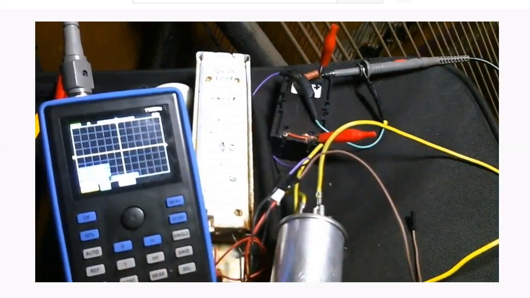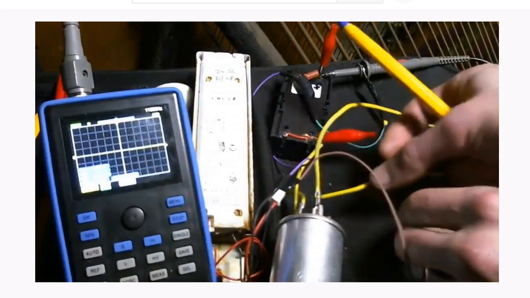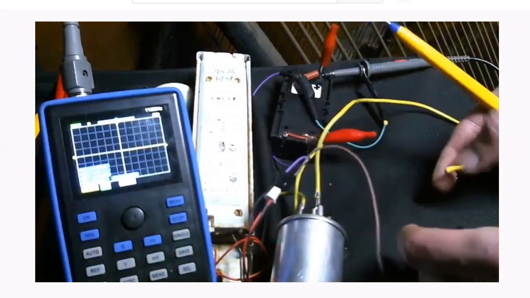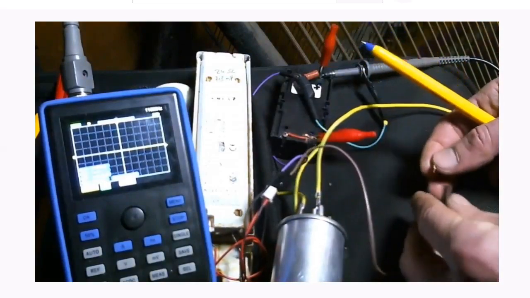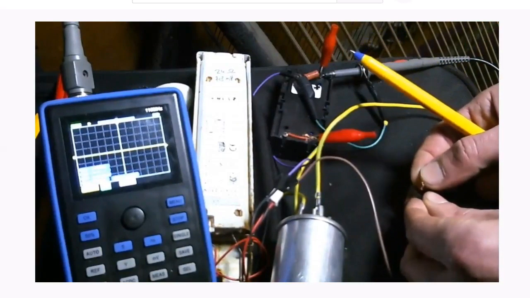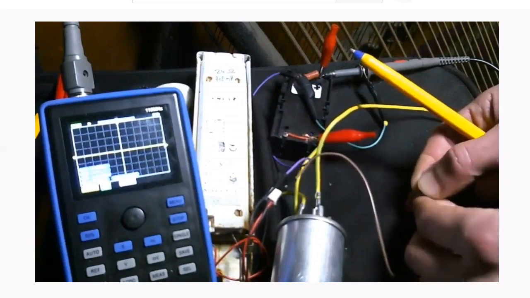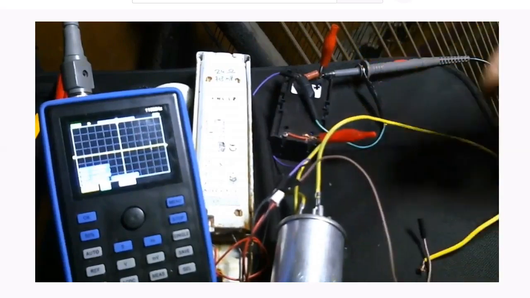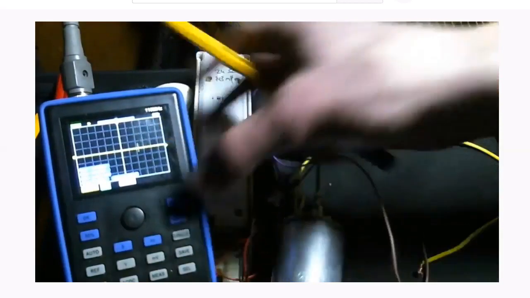Now I change the scale of voltage, discharge the capacitor, and manually close the circuit. And received a little spike.